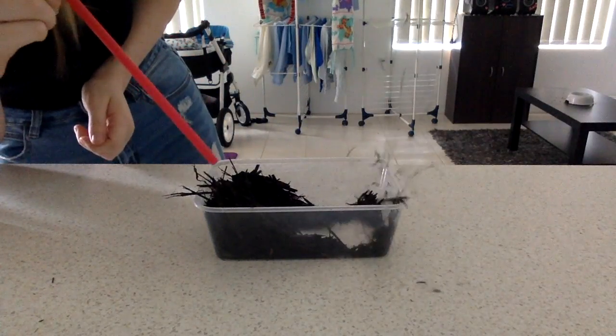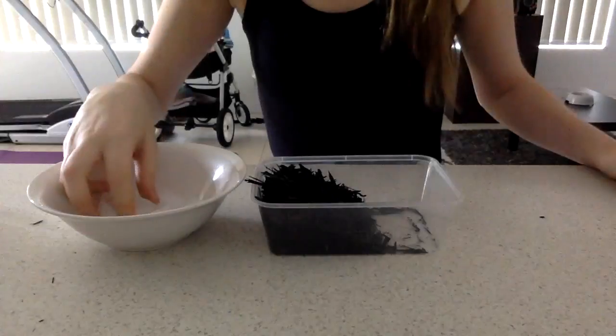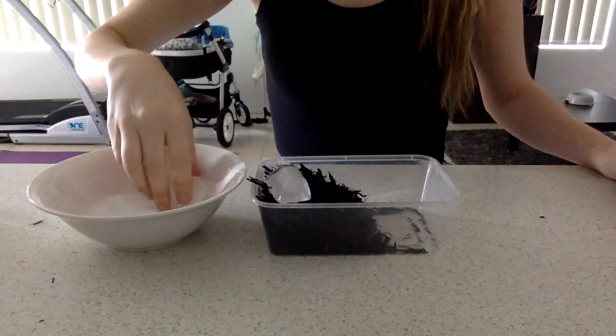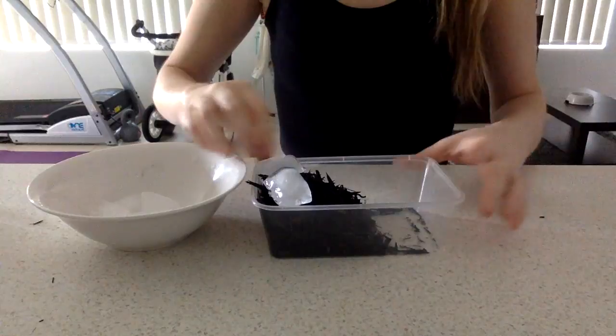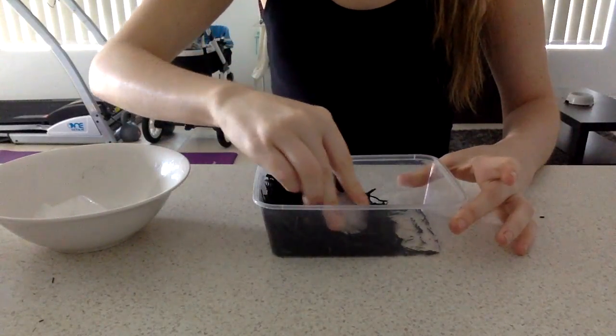Moving on to the next container, ask the child to use a straw and blow into the soil from the top of the slope. This represents wind. Lastly, using the third container, ask the child to place ice cubes at the top of the slope and push them down the hill. This represents glaciers.